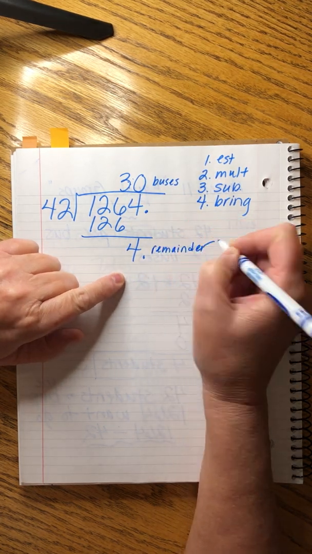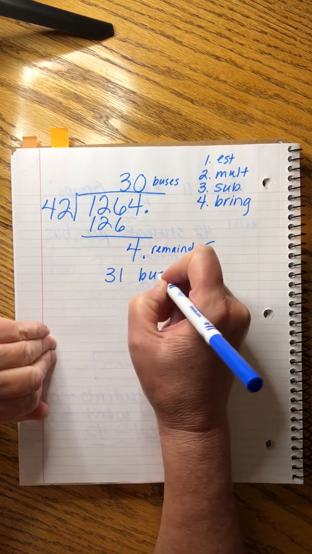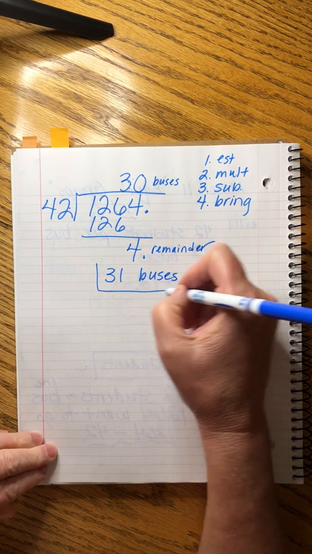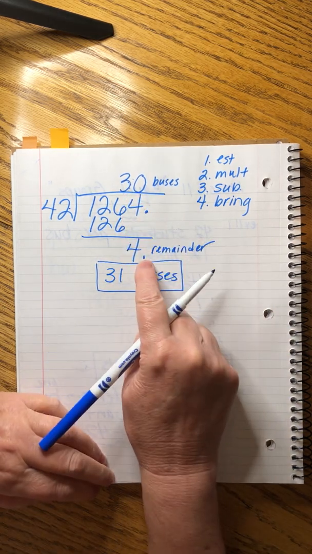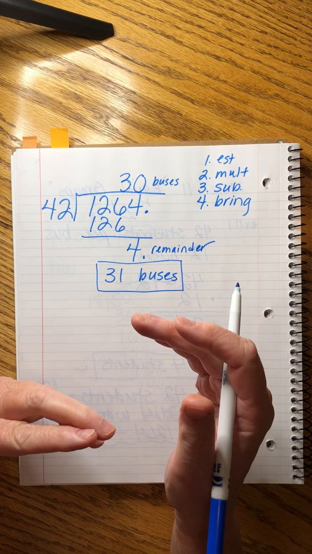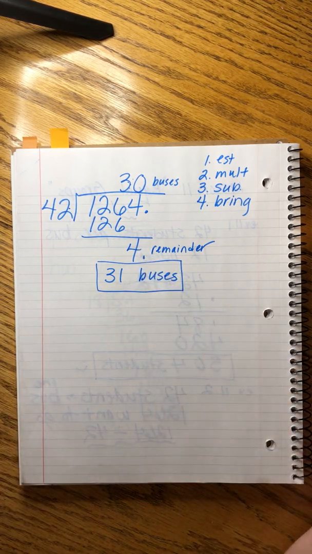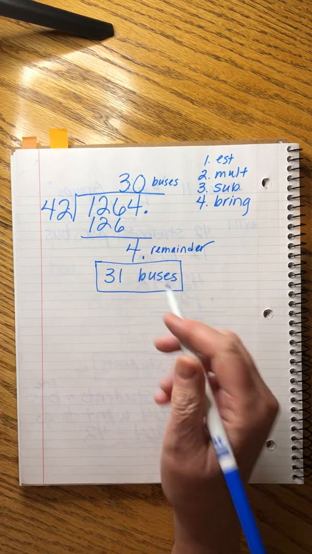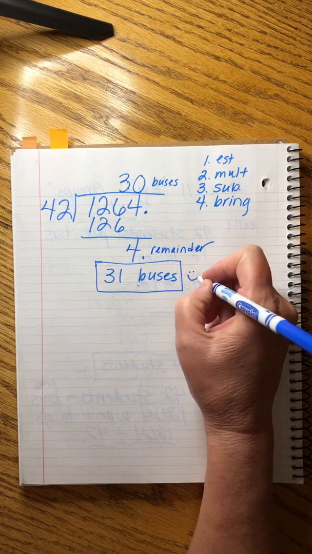So when we think of the logic of that, we think we're actually going to need 31 buses to get all of these kids to the game. 30 of them will be full, and one of them, depending on how people choose to sit, there could just be 4 kids on that bus, but maybe they'll redistribute themselves. But we have to have 31 buses to get everybody on the bus.